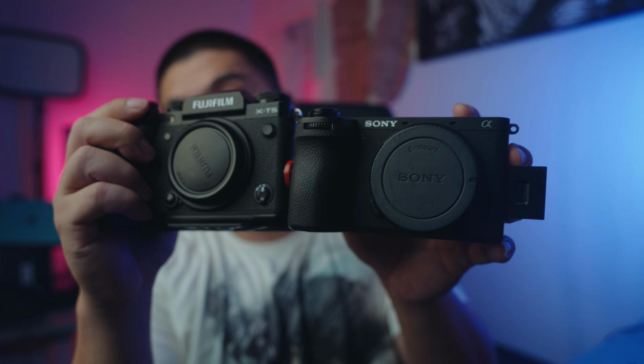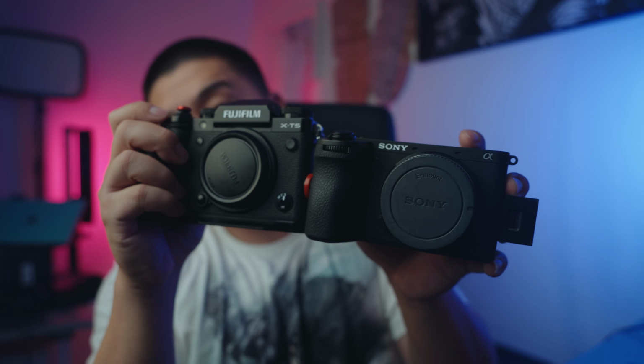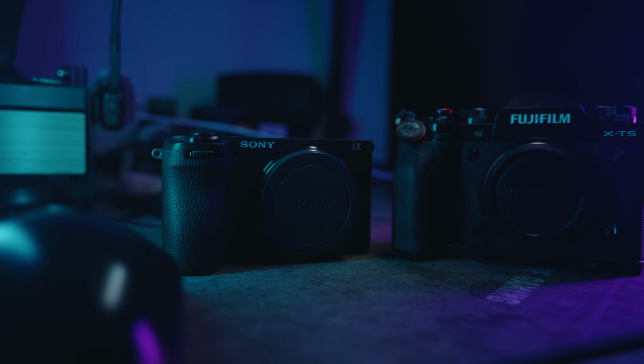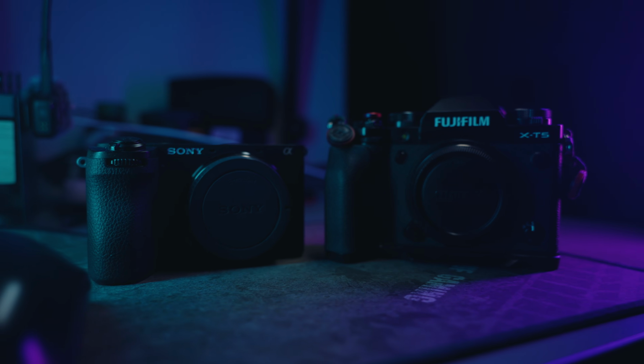Alright guys, in today's video, we're going to compare the Sony a6700 versus the Fujifilm XT5. This is the video that y'all been waiting for. I think this is a great comparison to do because I feel it pits two of the best APS-C cameras against each other. Both have their strengths and weaknesses, but which one is better? Well, we're going to find out in this video, and stick around until the end and I will give you my answer to which camera I would pick if I were to choose just one according to my shooting style and needs. Let's go.